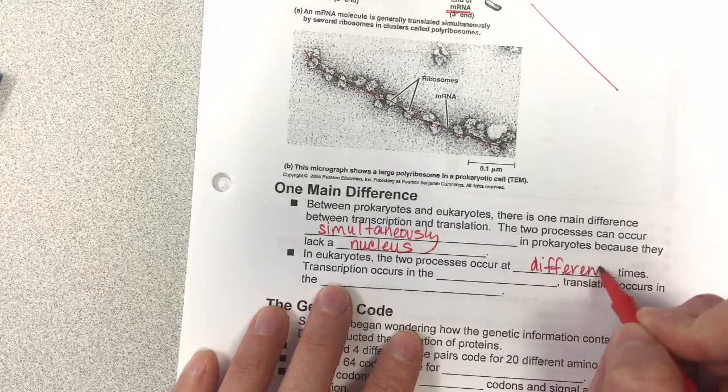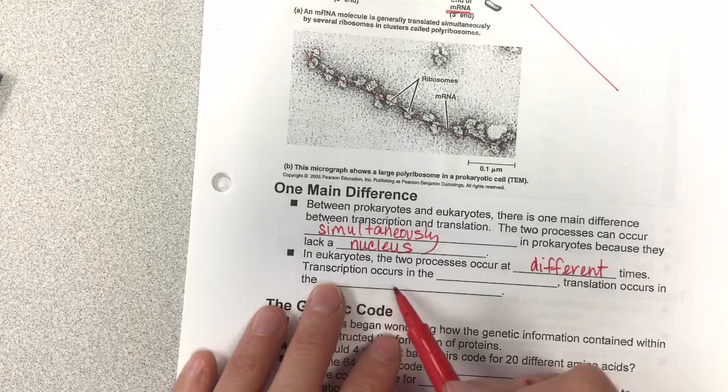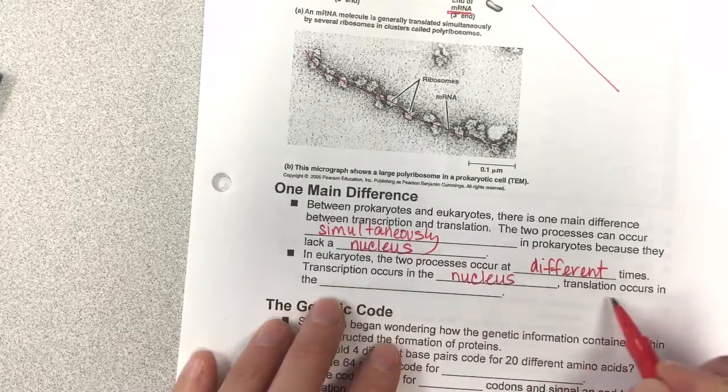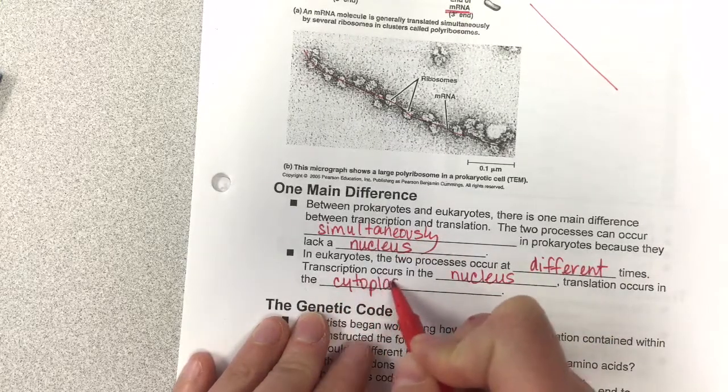You have to make the mRNA first, because that happens in the nucleus. So transcription, the making of the mRNA, occurs in the nucleus, and translation occurs in the cytoplasm, so therefore they have to occur at two different times.